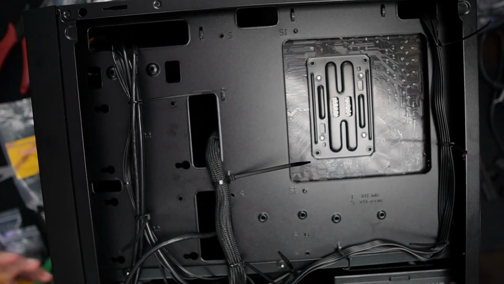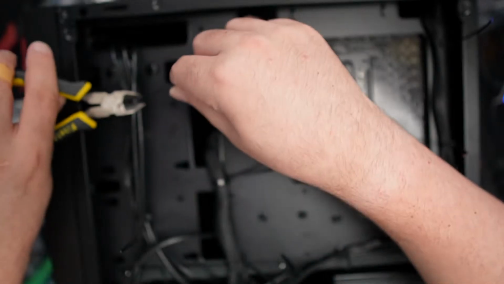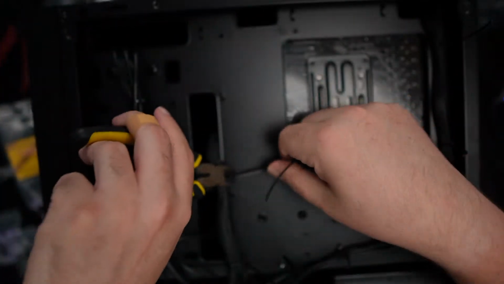All right, so we're just ready at this point to cut some tails. We're just going to cut the tails off. Be careful not to cut any cables, of course.